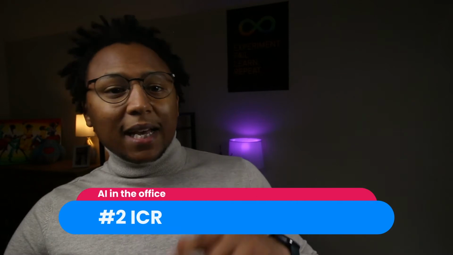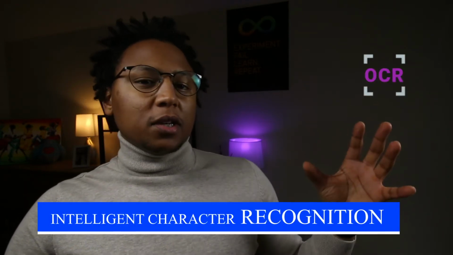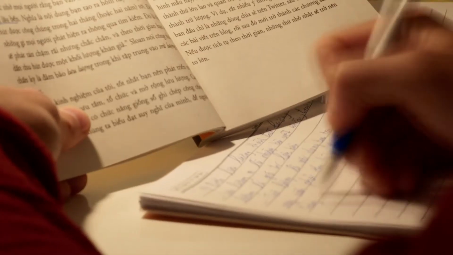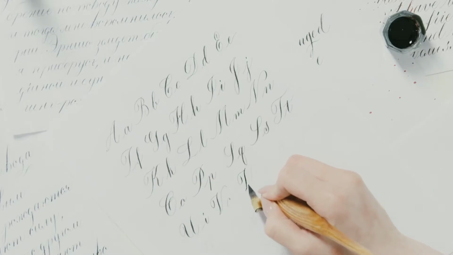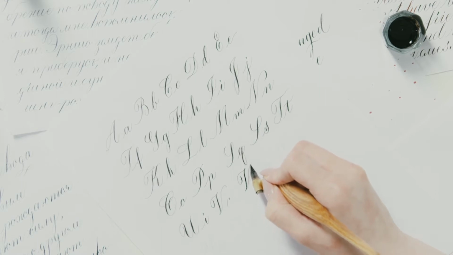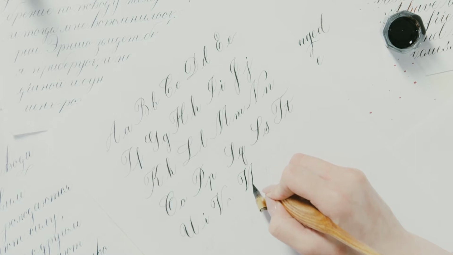ICR is intelligent character recognition. It's like the love child between OCR and machine learning. It's able to understand handwriting by looking through a database of different ways that people can write different words and letters and how they fit together. And it can also decipher misspellings in some cases.